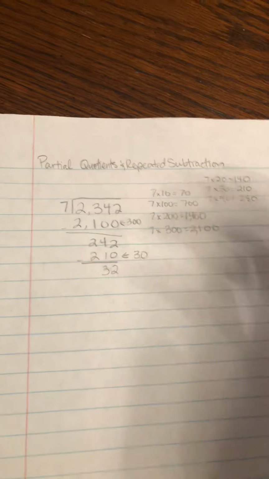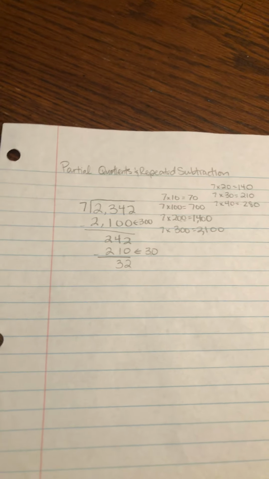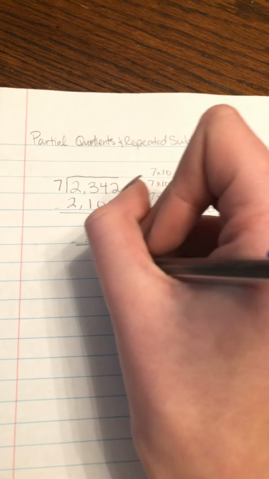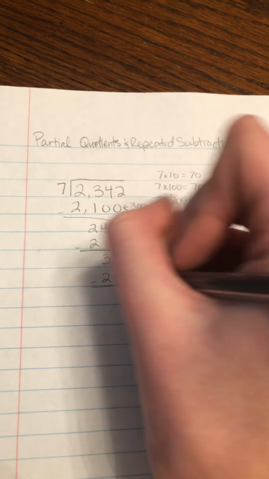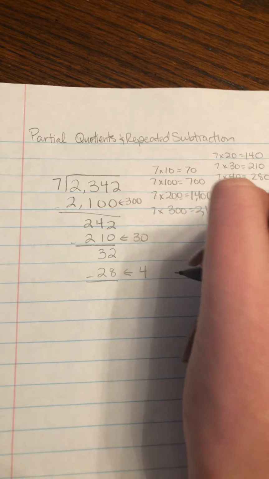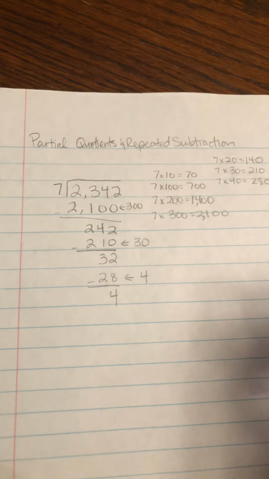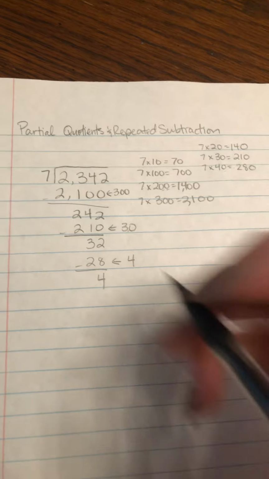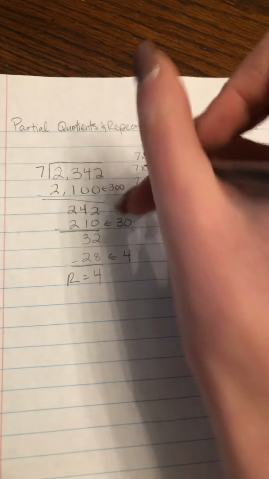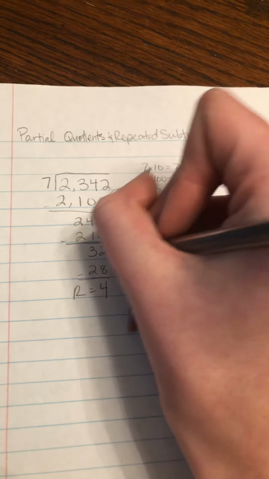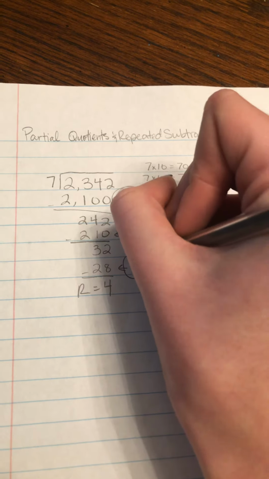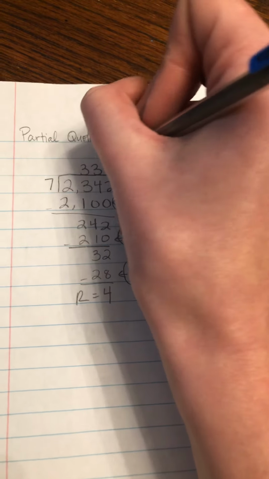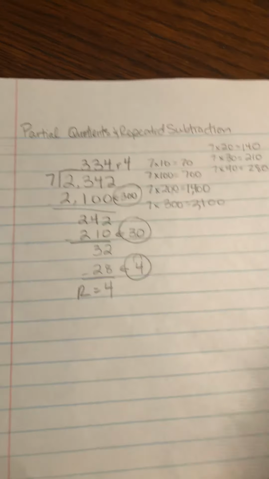So now I'm thinking, oh, this is easy basic facts. 7 times 4, I already know is 28 from some of this other work I've already done. So I'm going to take away 28, or 4 groups of 7. That leaves me with a remainder of 4. This number is now smaller than what I'm dividing by, so I'm done. This is going to be my remainder. Now I need to add up my groups. So 300 plus 30 plus 4. That would be 334 with a remainder of 4.